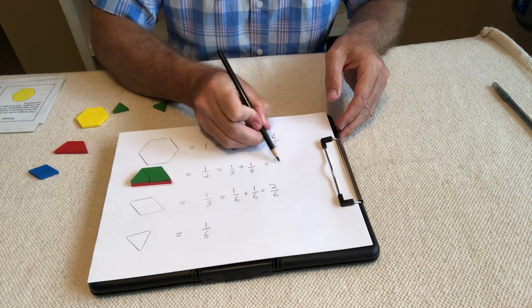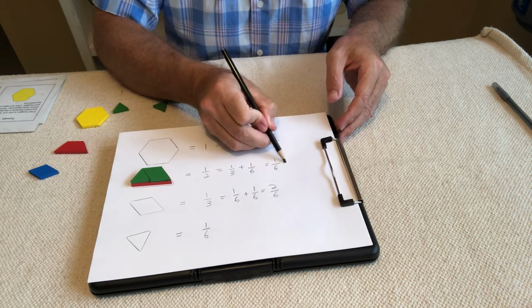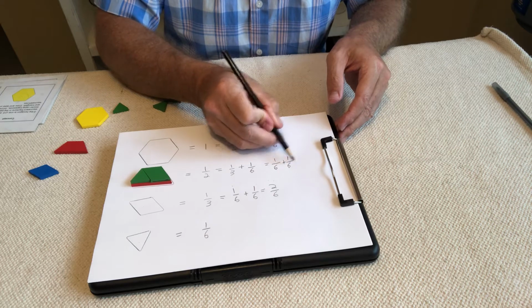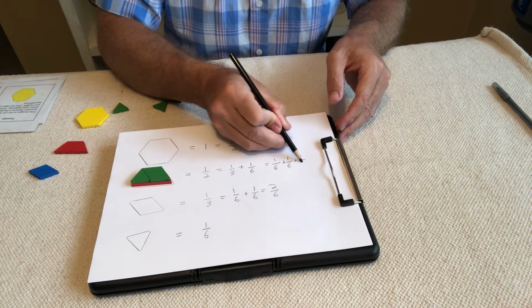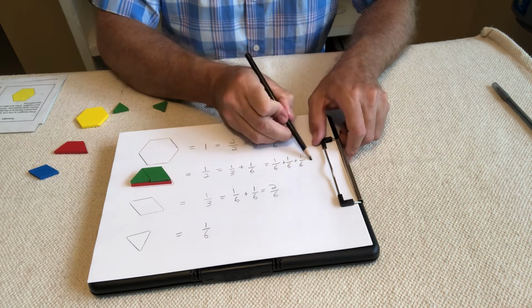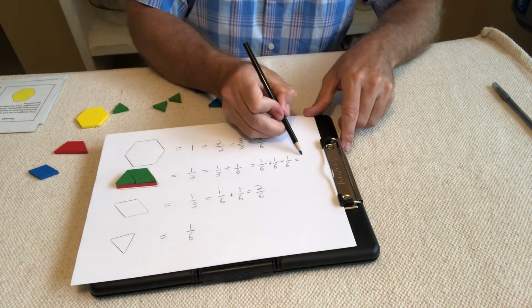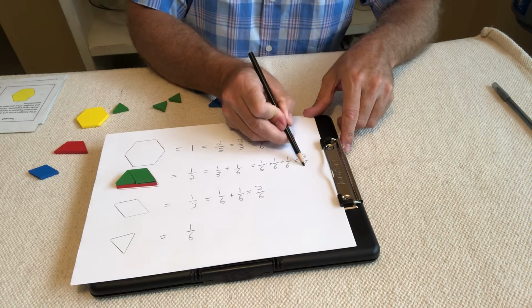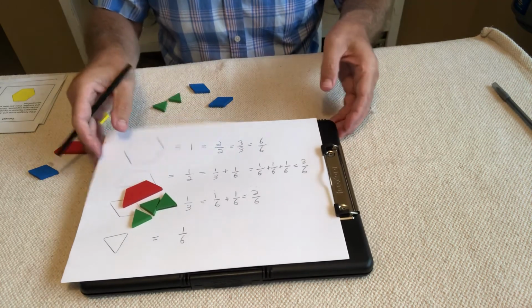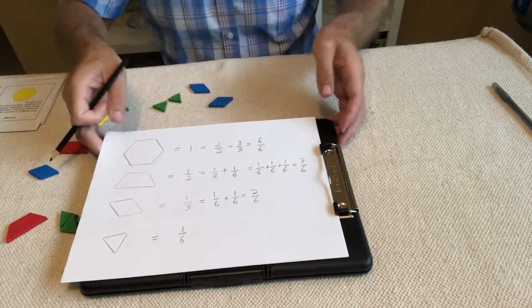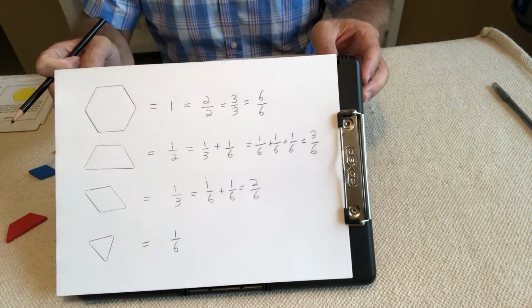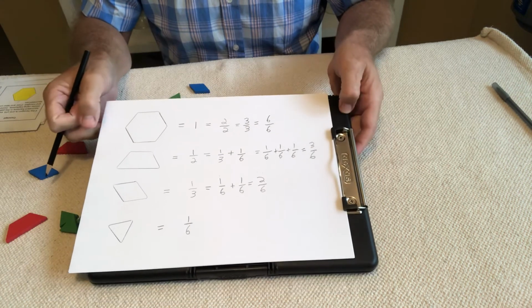So 1/6 plus 1/6 plus 1/6, which is 3/6, is equal to 1/2, right? And I don't know if maybe you could find some more.